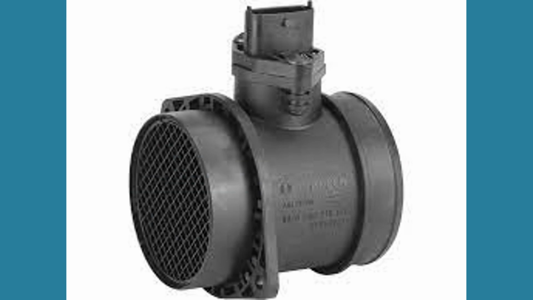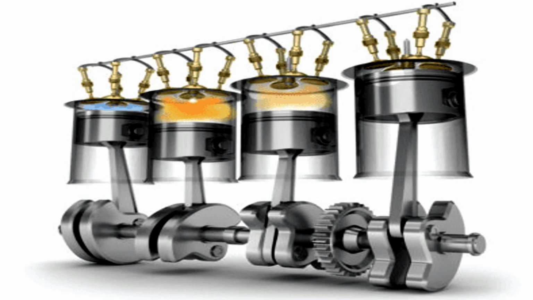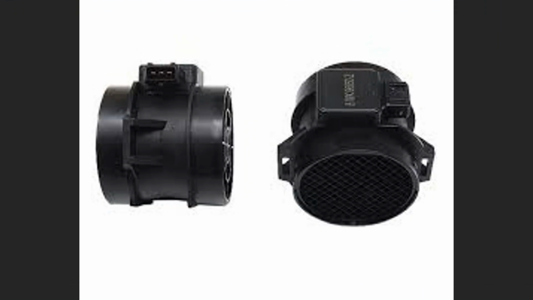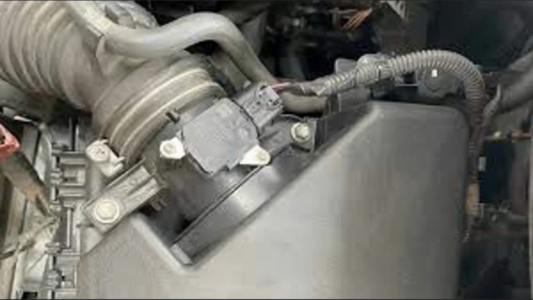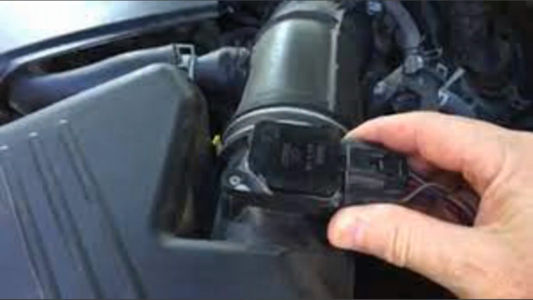3. Engine misfires. Incorrect air-fuel mixture can cause the engine to misfire, resulting in rough idling or a noticeable loss of power. 4. Stalling or rough idle. The engine may stall or have an irregular idle when the MAF sensor is malfunctioning.